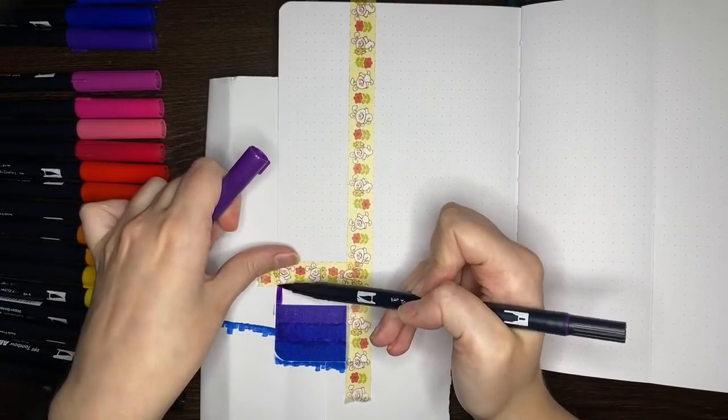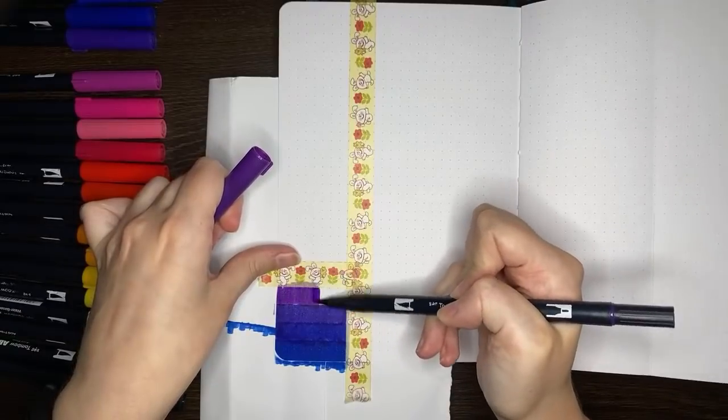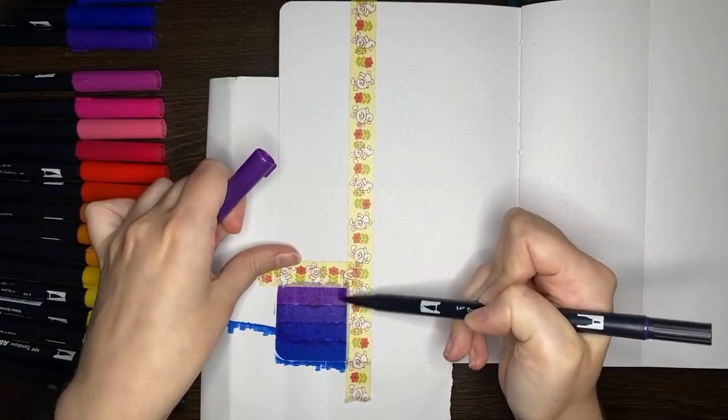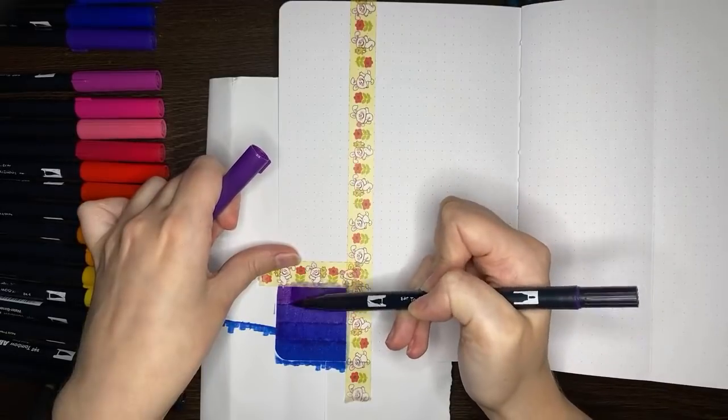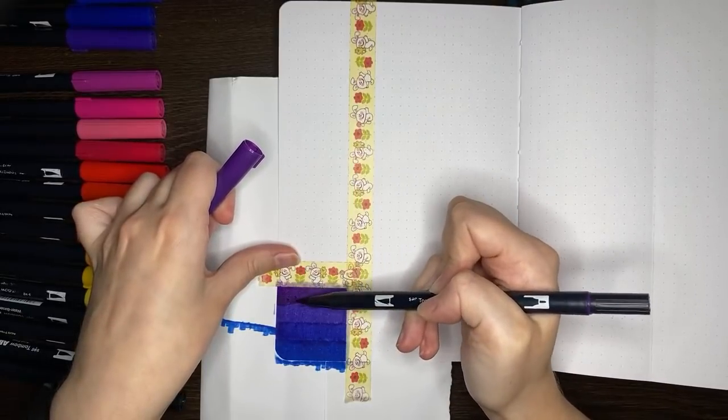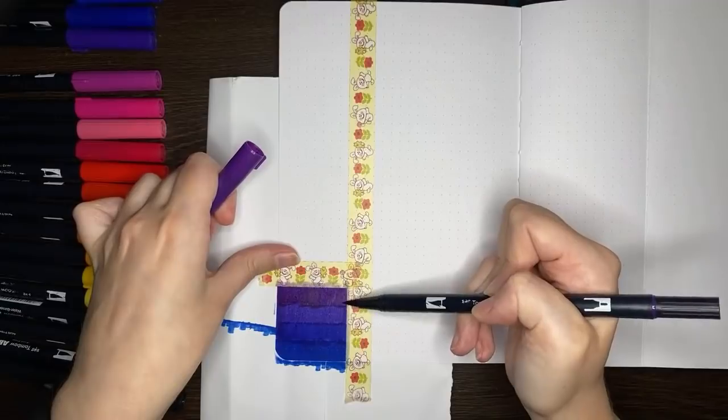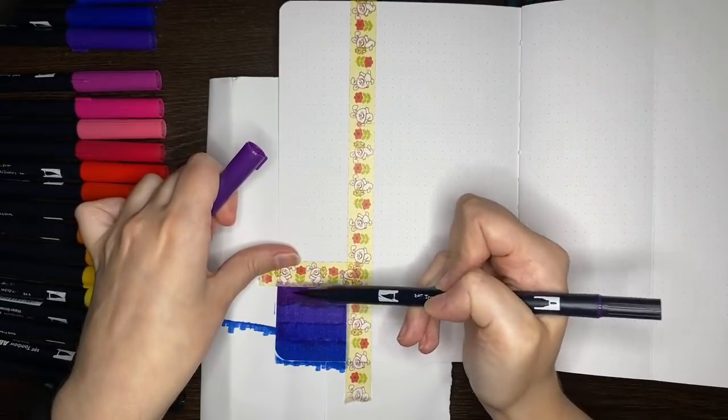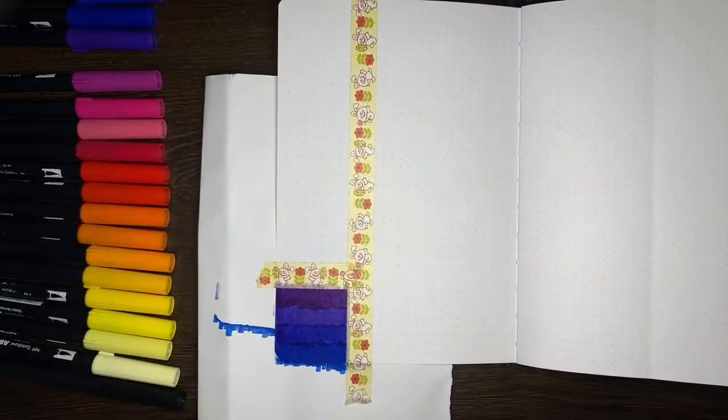I feel like this is gonna be a bad idea, but I'm gonna do it anyways because, again, I'm being lazy. We can just have a little bit of that overlap of color. It's fine. The sky isn't in perfect bands either. I mean, obviously.